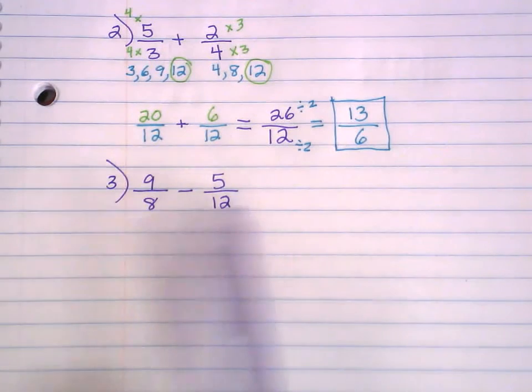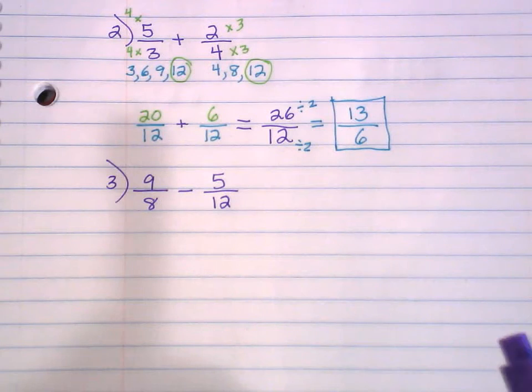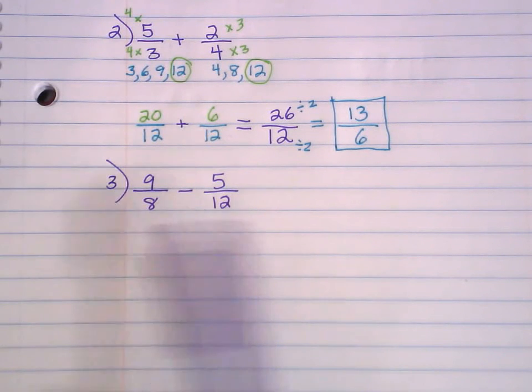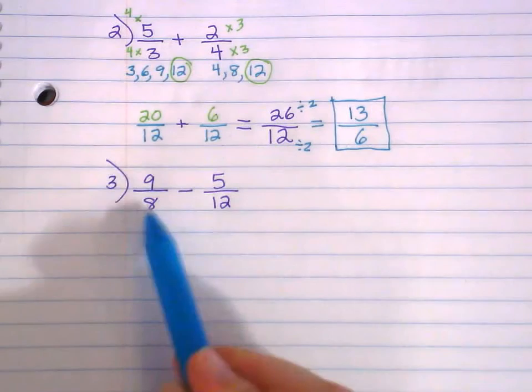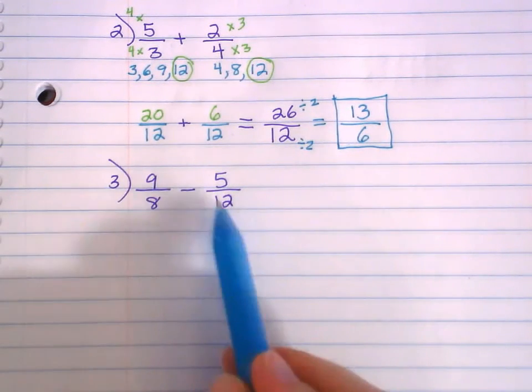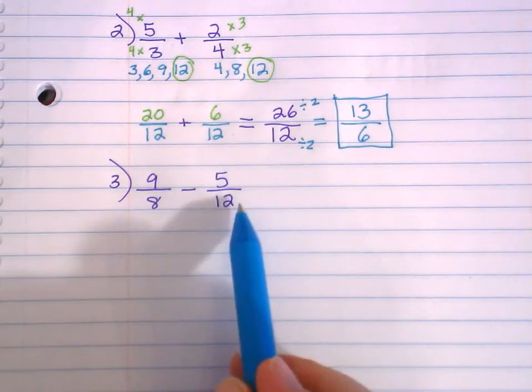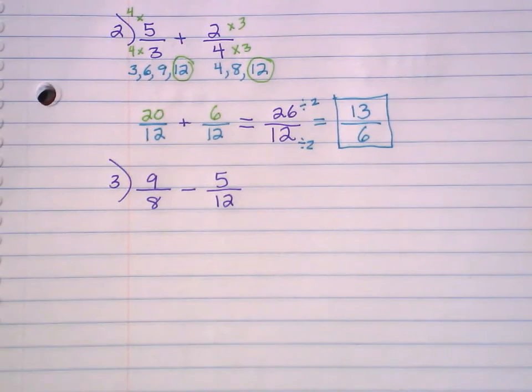What's the smallest number that both of these go into? Technically, you don't have to find the smallest, but that's going to make it be the prettiest fraction that you don't have to simplify a ton. So, 8 and 12. So a trick is you can actually multiply these by each other. 8 times 12 is 96, but that might not be the smallest.